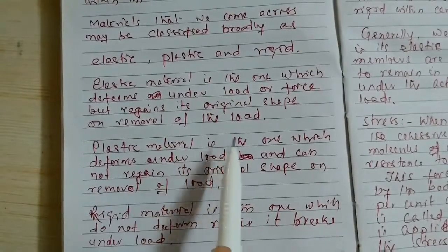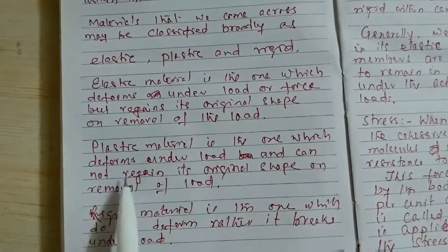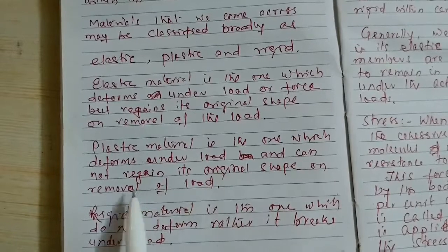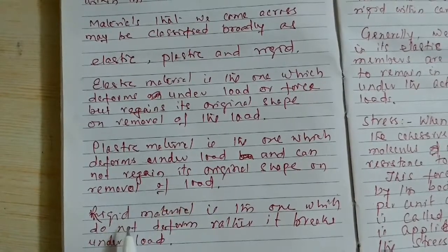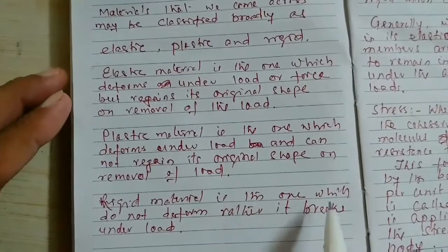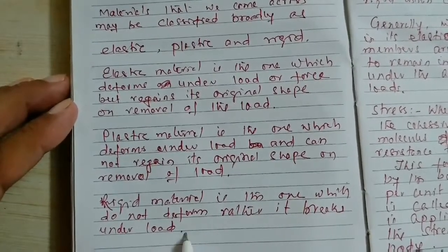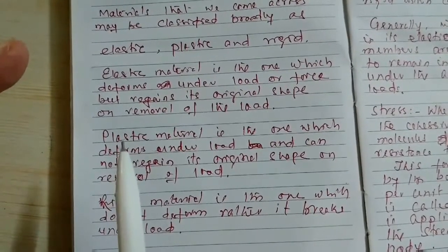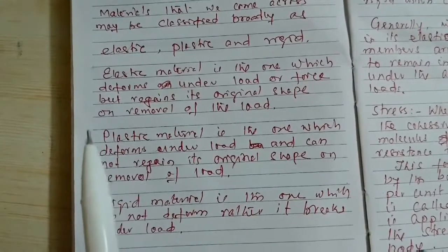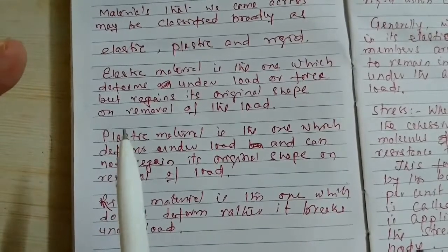A plastic material is one which deforms under load and cannot regain its original shape on removal of the load. And lastly, a rigid material is one which does not deform, rather it breaks under load. So there are three types of materials: elastic material, plastic material, and rigid material.